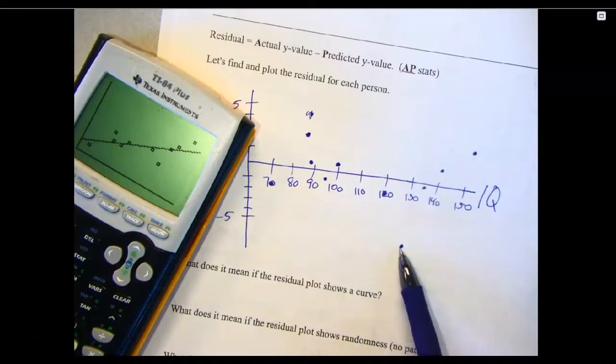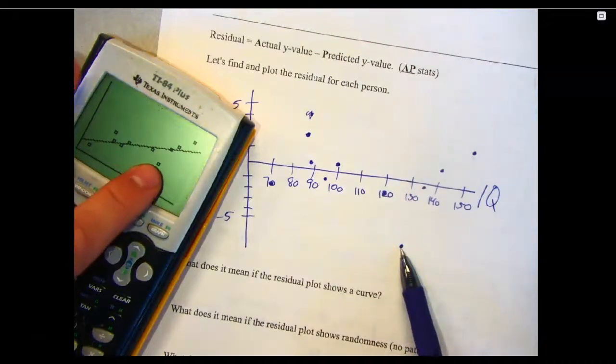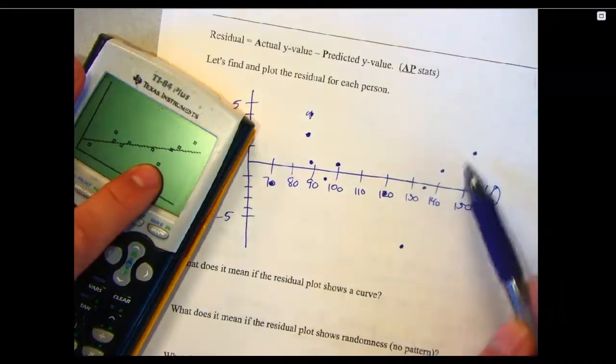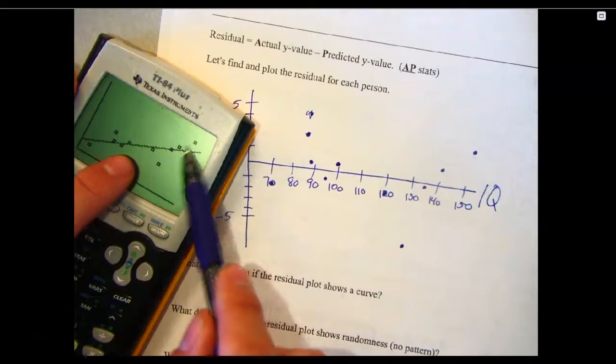You get what I'm saying? Like this point and this point, those are the same. We got like these two above the line over here, which are these two above the line here.